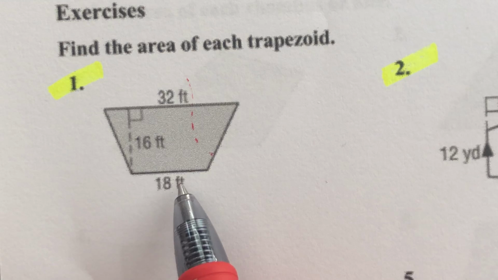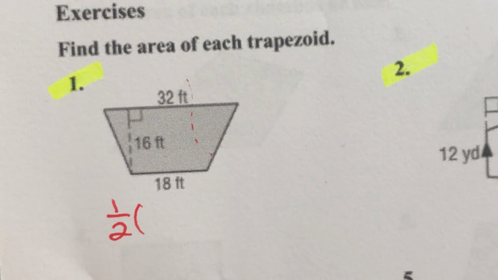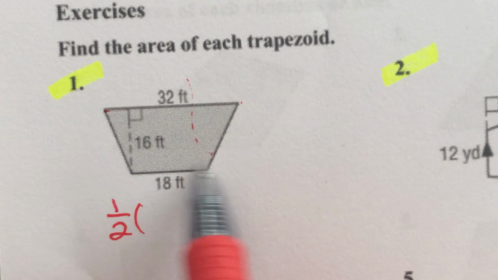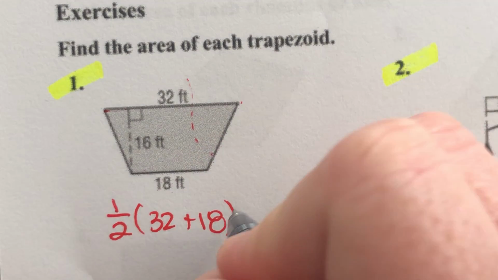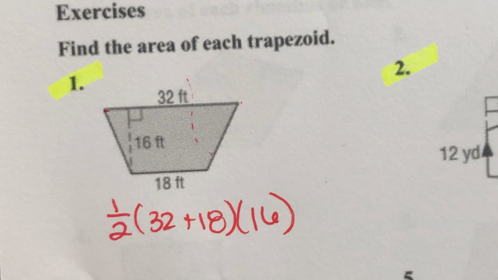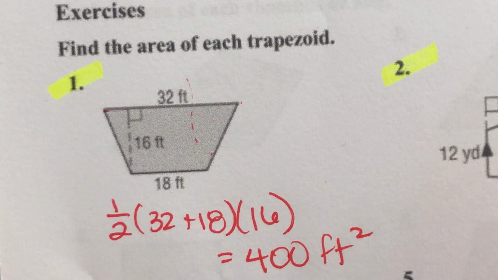For this first guy, 1/2 base times height. So we're going to do 1/2. The bases are 32 and 18. And then the height is 16. So after we set it up, then we just do the math. 32 plus 18 is 50 times, we can multiply it times 1/2 or divide it by 2, times 16. And we get 400. 400, and that's in square feet.